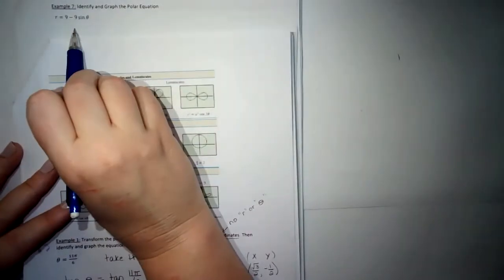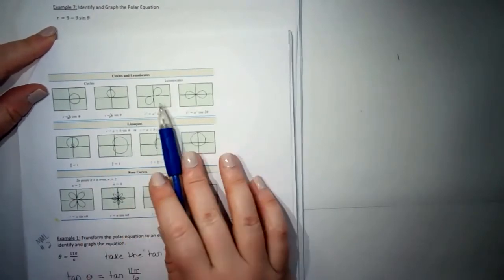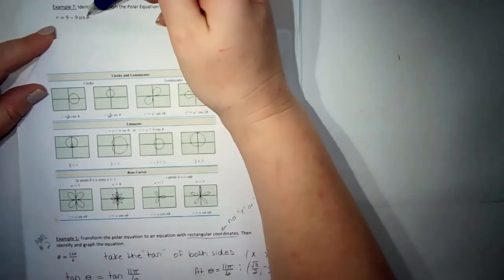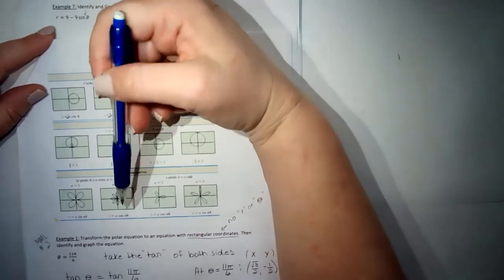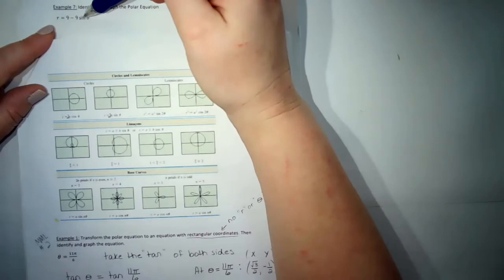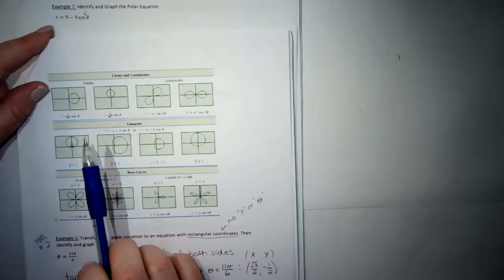Limacons. Okay, so if we go back to our little chart here, and I'm looking at this equation, I'm looking for r equals, so it is not going to be a lemniscate because those are r squared. And I notice I do not have a number in front of theta, so it can't be a rose. And I notice I have a number in front that's been added or subtracted to this sine theta situation. That means we're looking at a limacon. It's got to be a limacon. Now, you can graph this right in your calculator and you know exactly what it is. That's why I showed you how to do it, right? You can see what it is.